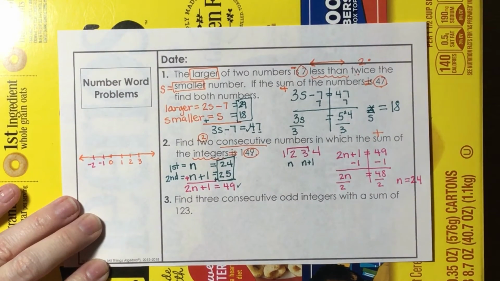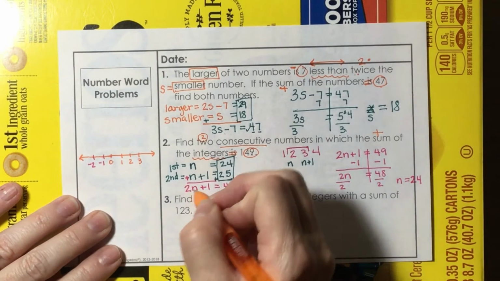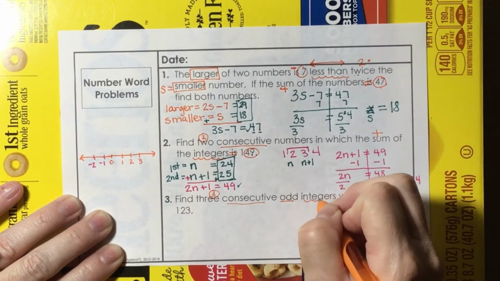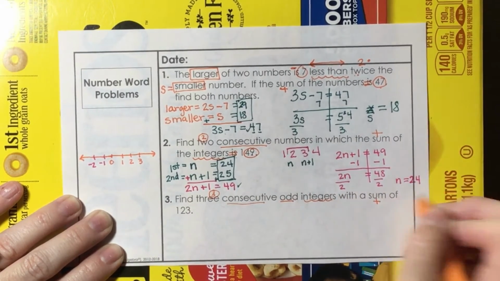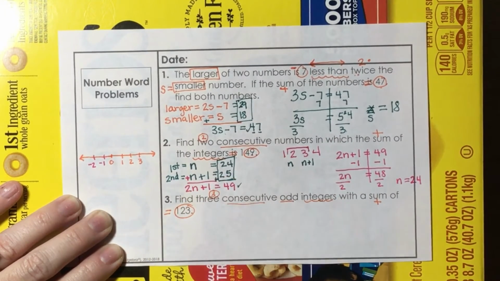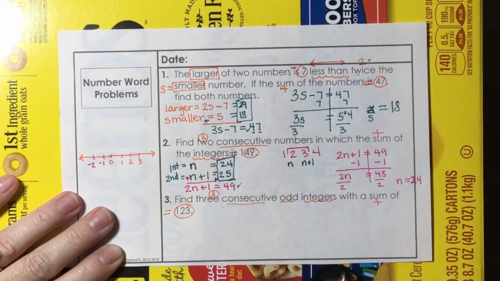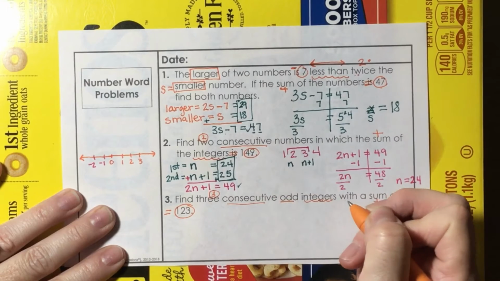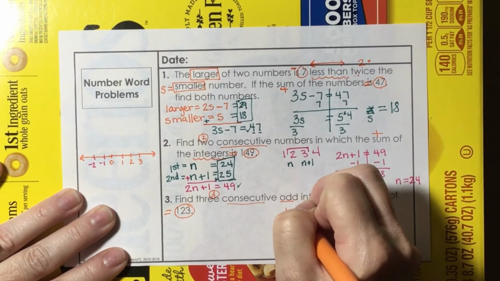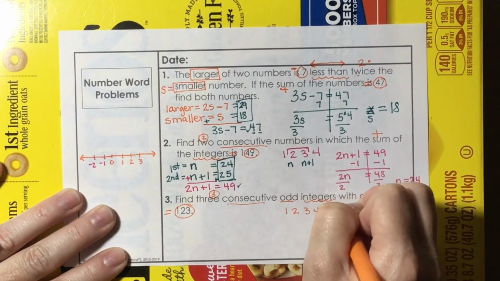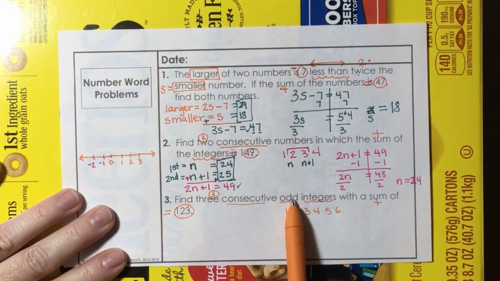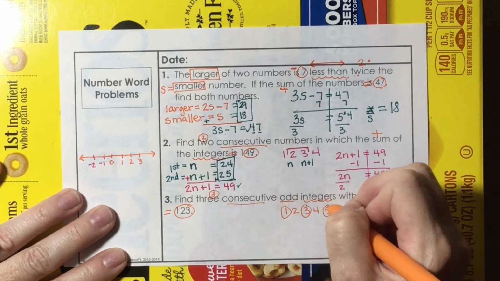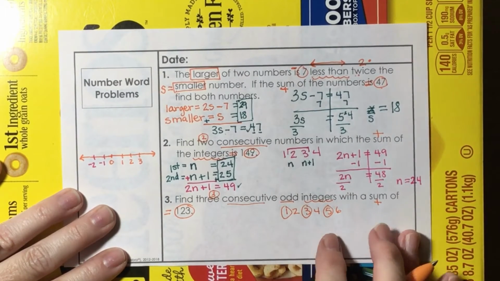All right, so looking at the third one: find this time 3 consecutive odd integers with a sum of 123. So now we're looking for 3 numbers. They have to be consecutive, but only odd integers. So I'm going to again write a simpler problem. I'm going to do 1, 2, 3, 4, 5, 6. Now I want consecutive numbers, but they have to be consecutive odd. So I'd have 1, the next odd would be 3, the next odd would be 5. So that gives me 3, so that's going to be my example.